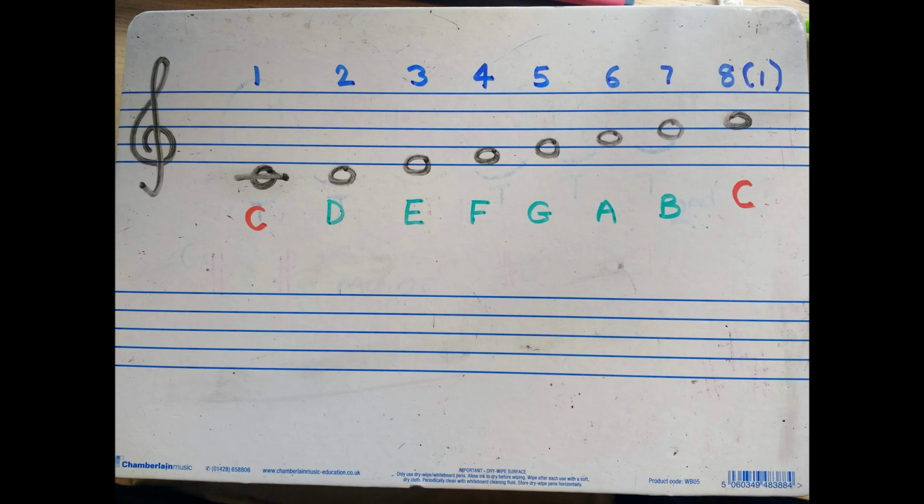So since we've worked out that we don't need any sharps or flats in this key, that's us done, because we don't need to put in any flat signs or any sharp signs, and we don't need to put anything in the key signature. It's okay for it to be a blank key signature.